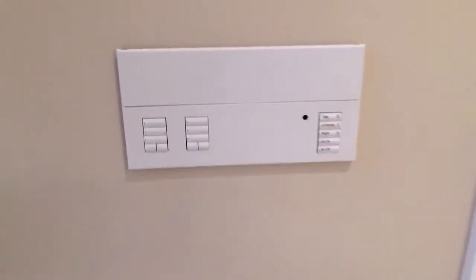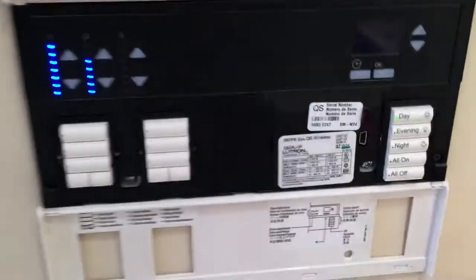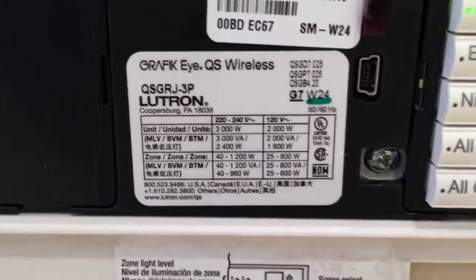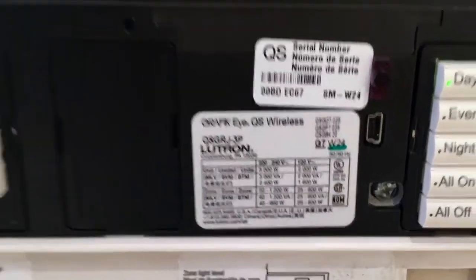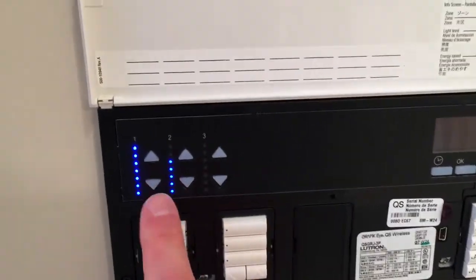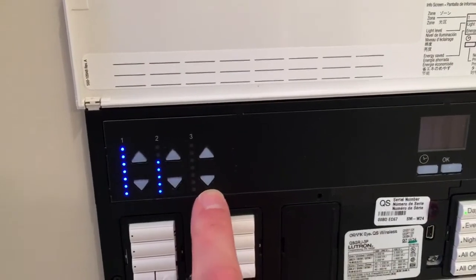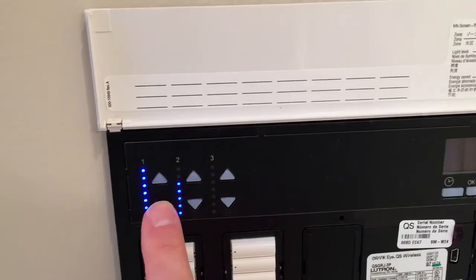solution. This particular controller is a model QS-GRJ-3P. The 3P stands for 3 poles or 3 zones. Each zone is represented by these buttons here. You can individually operate each zone here, but what's preferred is scene lighting.